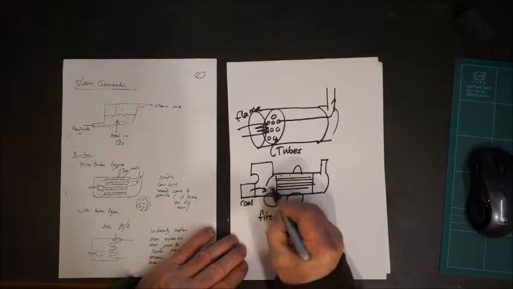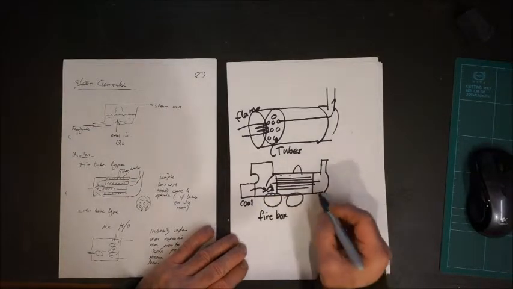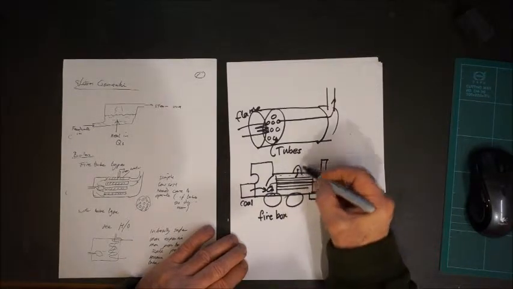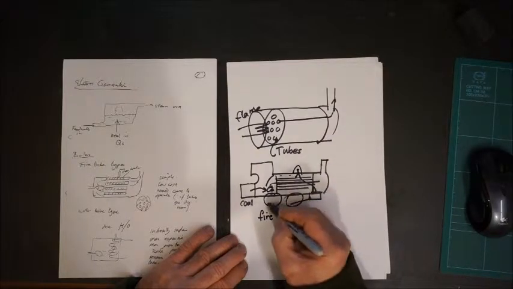So the coal goes into the firebox, burns, the flames go through, and it heats water, and the steam generated is collected in the steam dome, and it goes down to the pistons which drive the wheels.